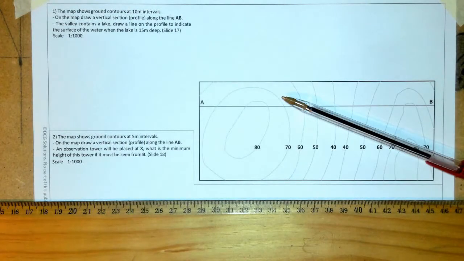Hi folks, so the question we have in front of us here today, guys, is from the DCG workbook on the section C of the paper, and it's actually page 4 in that workbook, and we're doing sheet 4 profiles. I've done a previous video on profiles, so a lot of this stuff should be repetition to you.